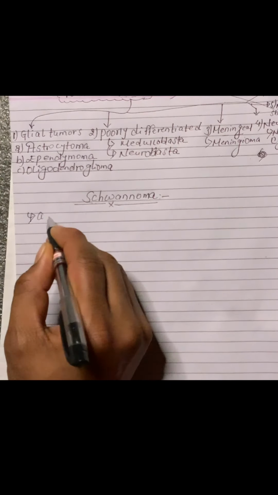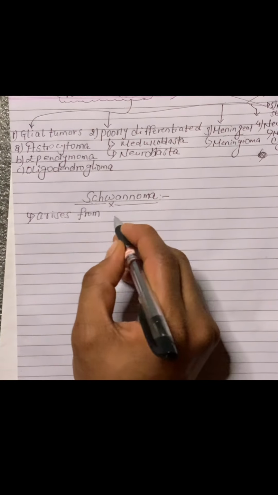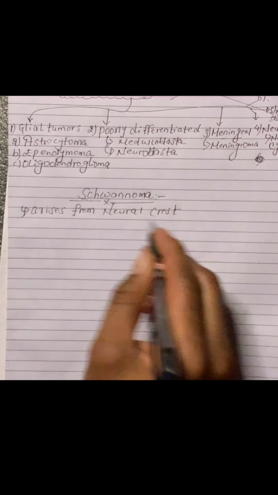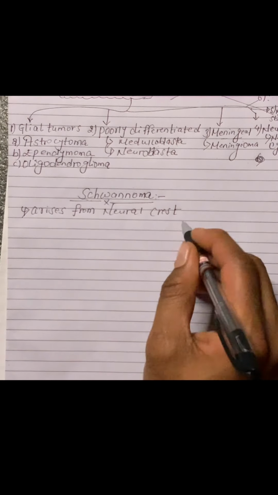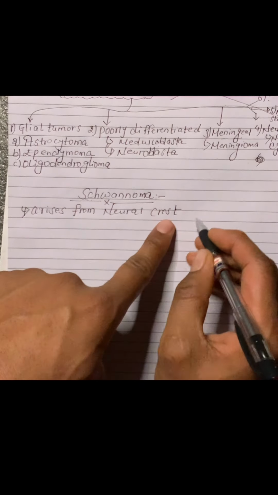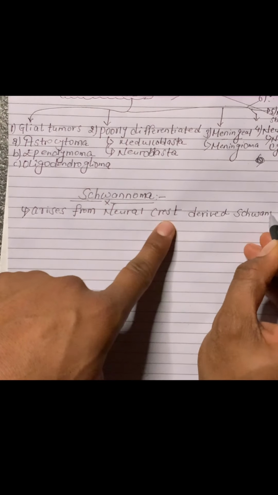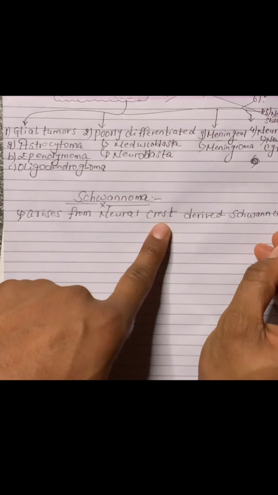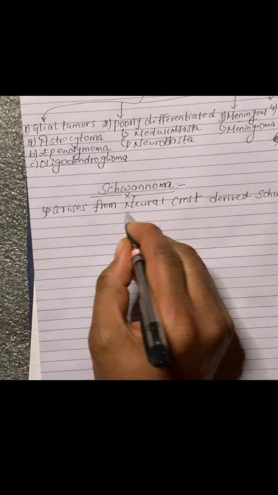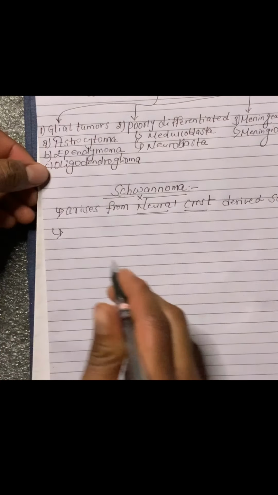Basically it arises from what? Neural crest, right? Yes, because Schwann cells are derivatives of neural crest cells. So schwannoma, because it is the tumor of Schwann cells, arises from neural crest derived Schwann cells. Right guys, this is a very important point: neural crest cell.